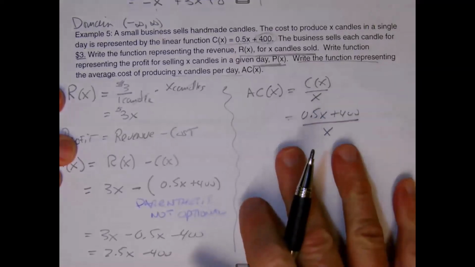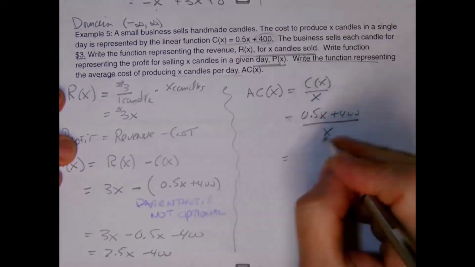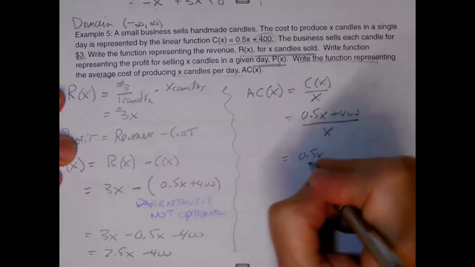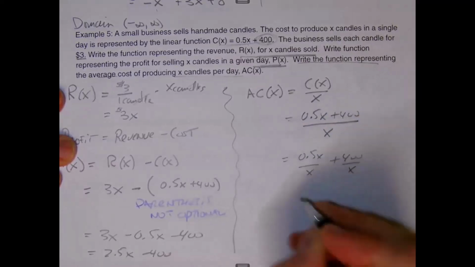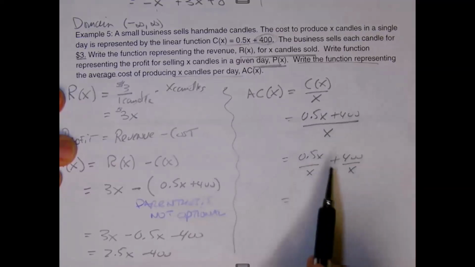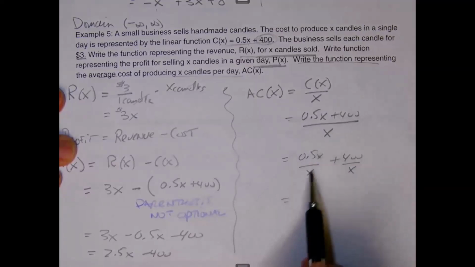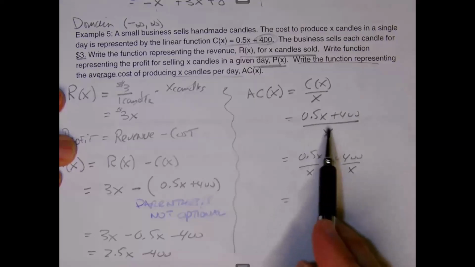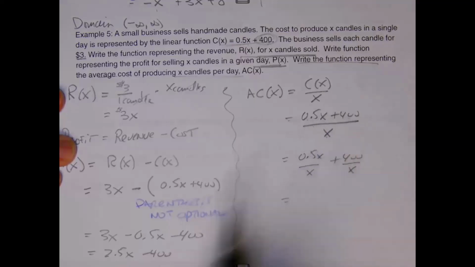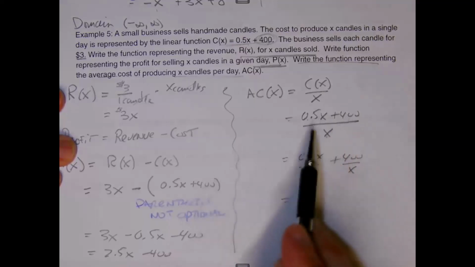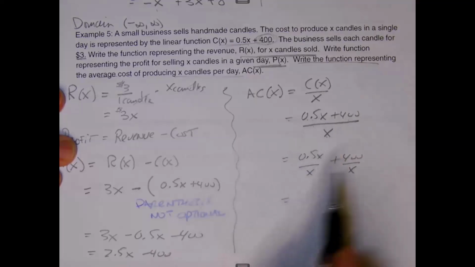I could leave it this way, or I can reduce it. It's not going to look any prettier reduced, but it does hint at something else. When I divide, I'm using a distributive property here, meaning I'm dividing this term by x, dividing that term. This is the division version of distribution.